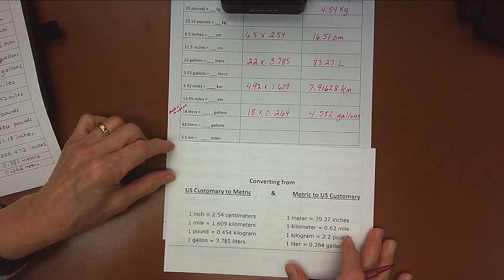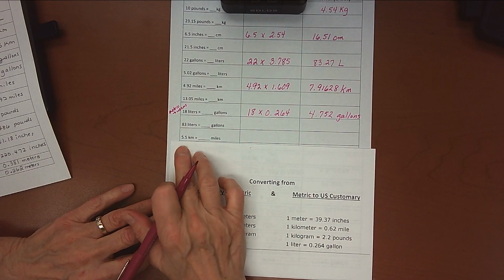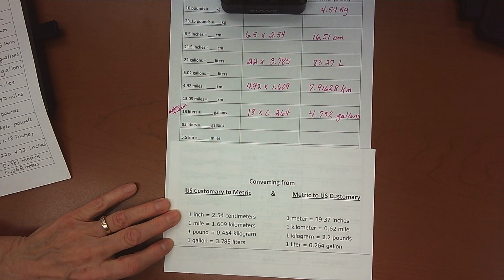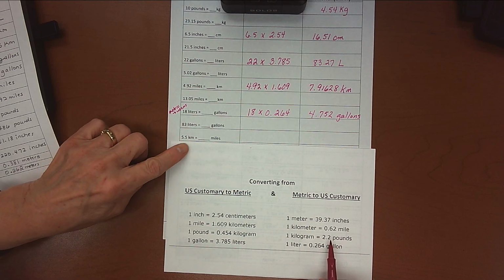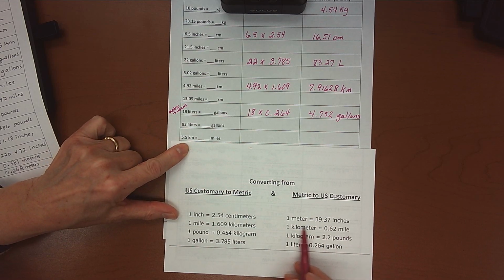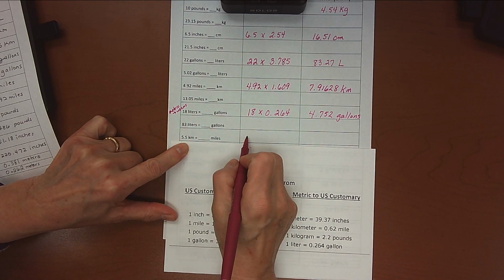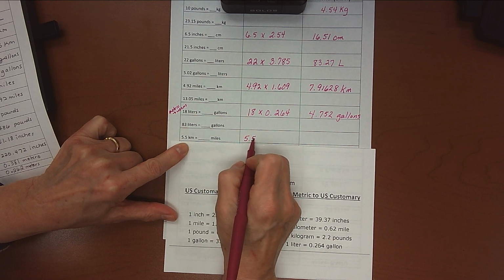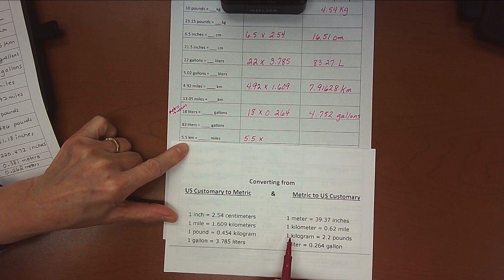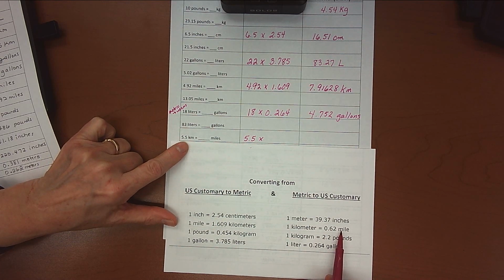Okay. All right, I'm going to skip that next one so that you can try that in a little bit, and then go on to 5.5 kilometers is how many miles. And so I want this one right here, that 1 kilometer is 0.62 of a mile, so that I can just do a nice easy multiplication problem here. So I'm going to take the number of kilometers I have, 5.5, and multiply it by the number of miles that are in 1 kilometer so that I can find out how many are in 5.5 kilometers.